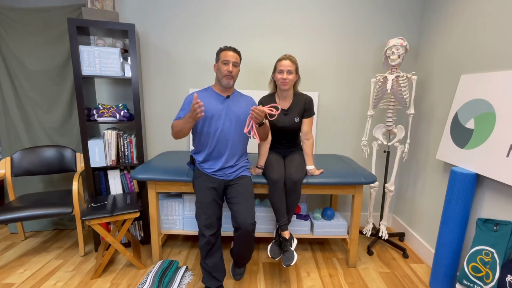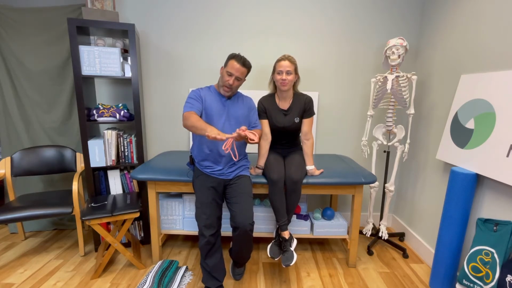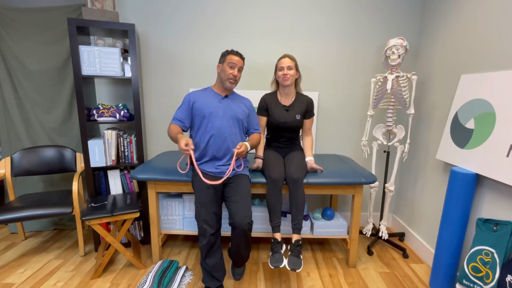And today we're going to talk about ankle and foot stabilization. Specifically, we're going to talk about fallen arches, when your foot just drops down into that flat position. Could be after an injury, could be after a knee surgery or hip surgery or any of those kinds of things. But we're going to use this little band here. Brittany's going to be our patient, and we're going to go through a couple of things here for you.